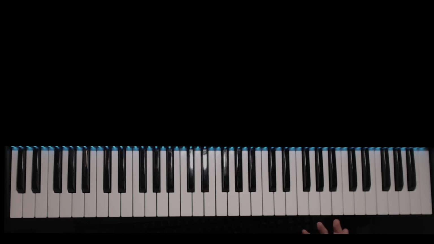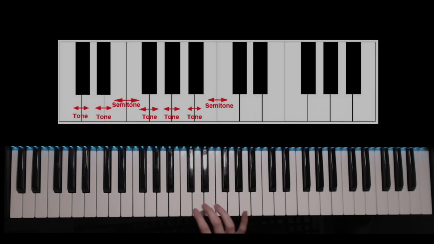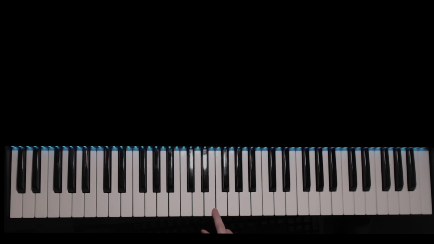So what is a tone? What is a semitone? Basically, a semitone is the next nearest note. So when we went from A to A sharp earlier, that's a semitone. Think about it as 0.5. This distance is 0.5 and this is another 0.5. So 0.5 and 0.5 together equal 1, which is a tone. So that's why we were saying tone, tone, semitone, because there's no note in between here, therefore it's a semitone.